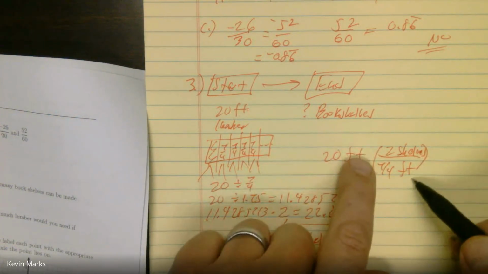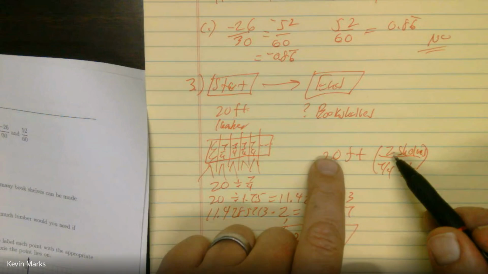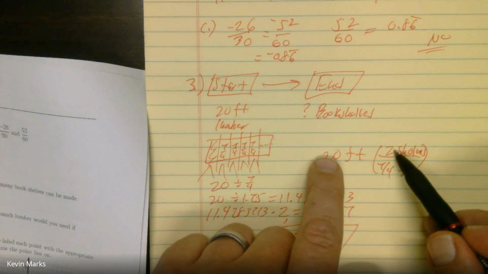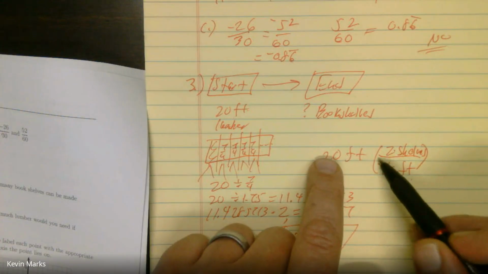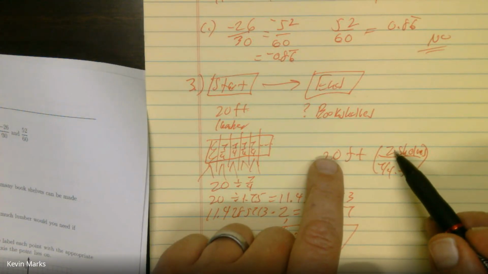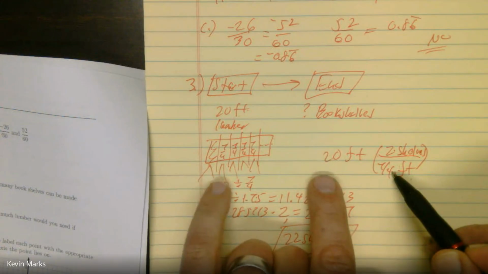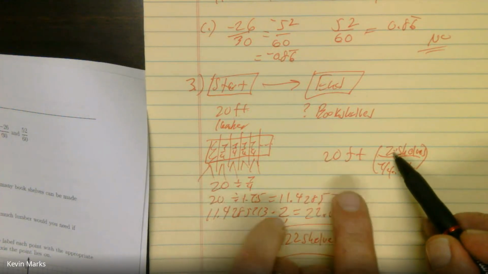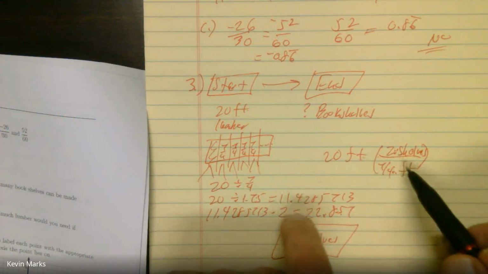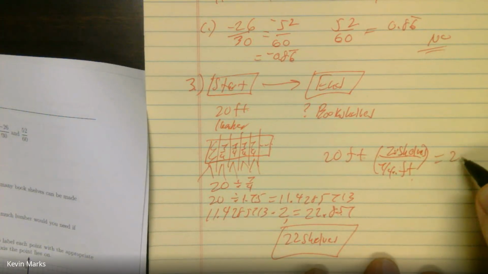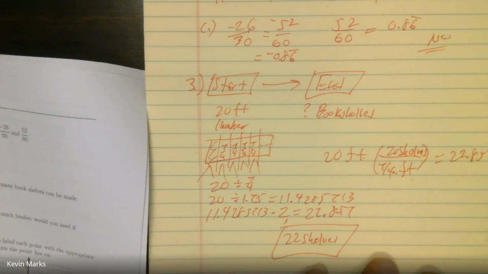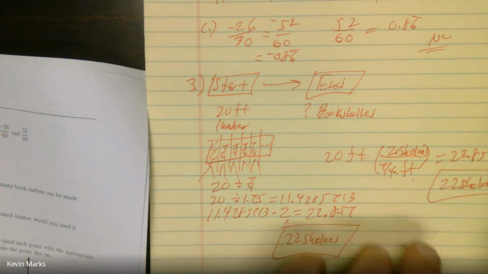So by writing the wordings down, they just fill in the numbers. 20 feet of lumber is what I'm starting with. They told me 2 bookshelves is coming from 7/4 feet. But look where everything is. See, look, the 7/4 is at the bottom. That's telling you division. 2 is at the top. That's telling you multiplication, right? So it's telling you what you should do, which would turn into that 22.857 or 22 shelves, right?